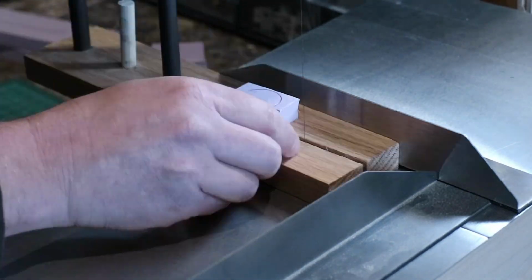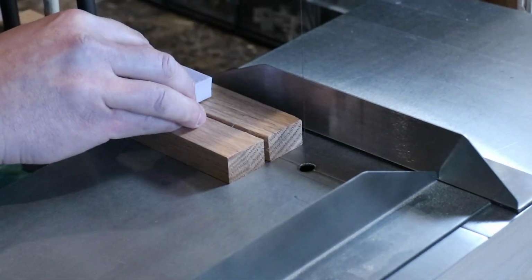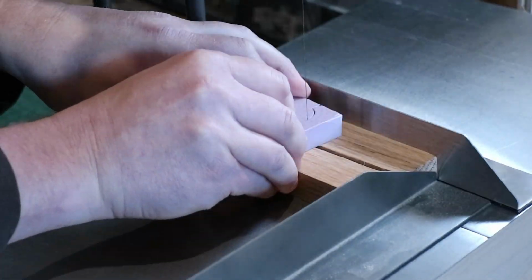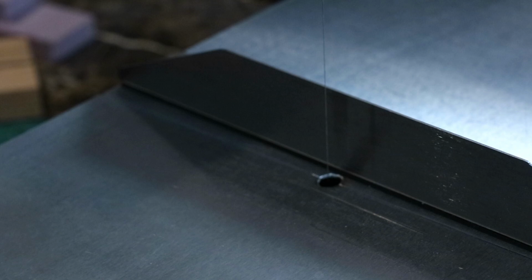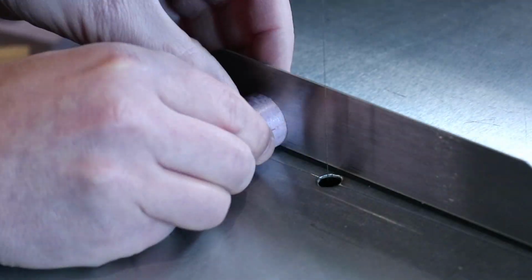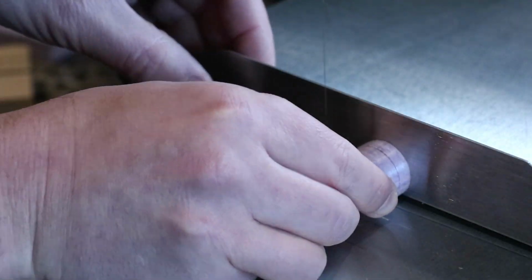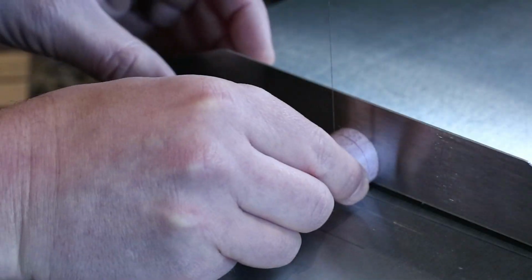Then on some other pieces, I'm making some larger half-inch circles and cutting those in half. These are going to form the base of the pillars, or the caps of the pillars.